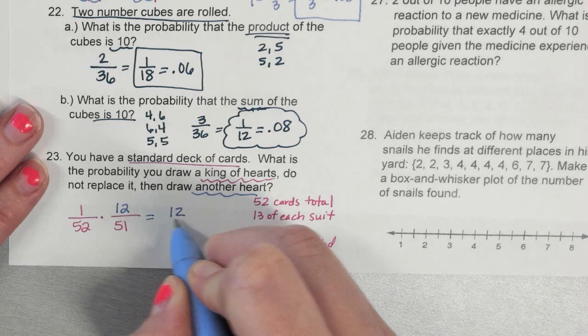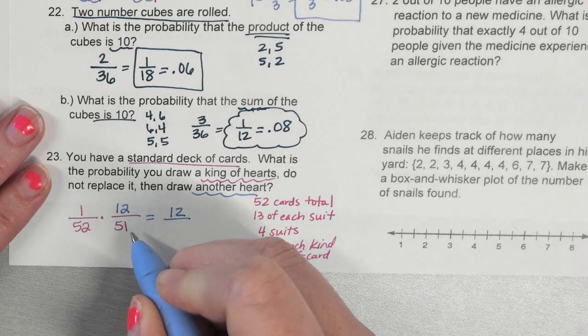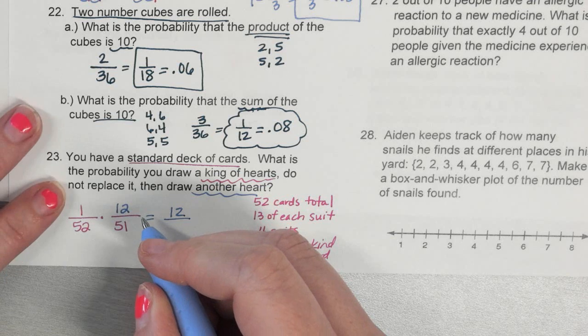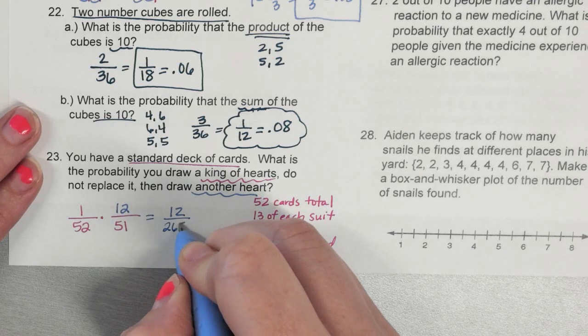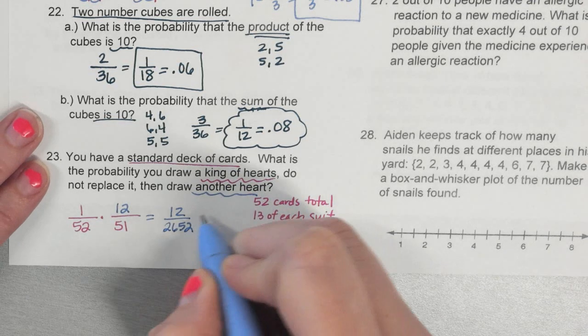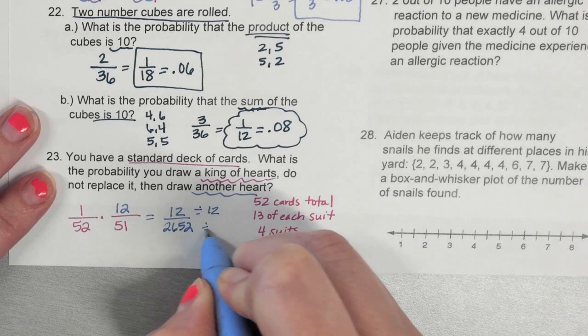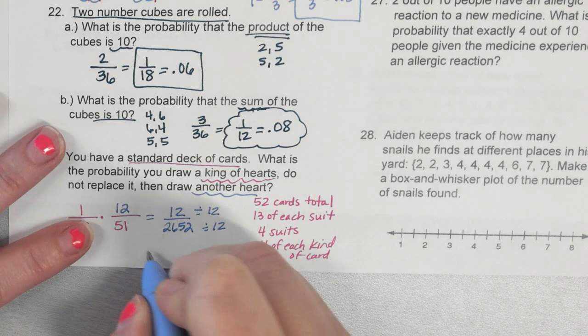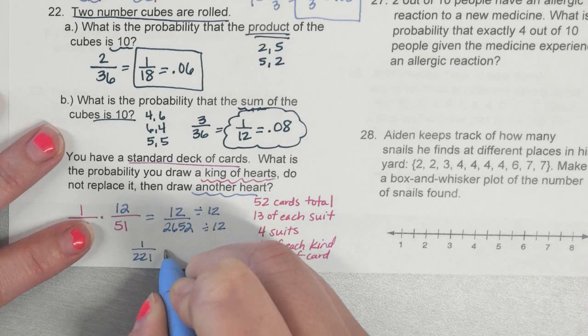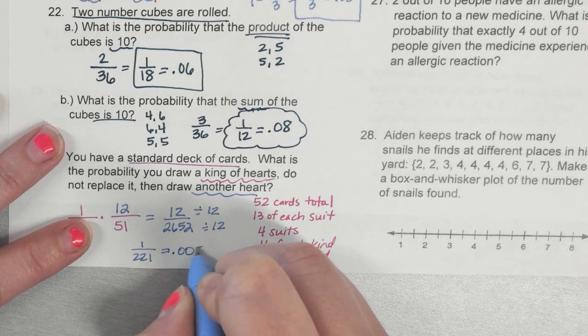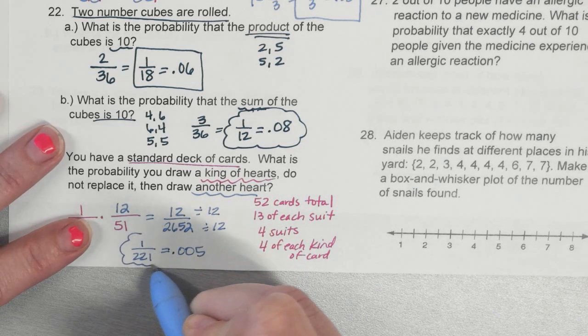So this is 12 out of 2652. And then you could reduce by dividing both by 12. So you have 1 out of 221, and then I rounded this to the nearest thousandth because the value was so small.